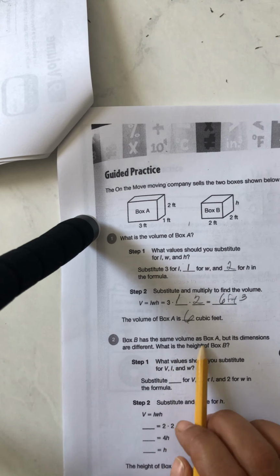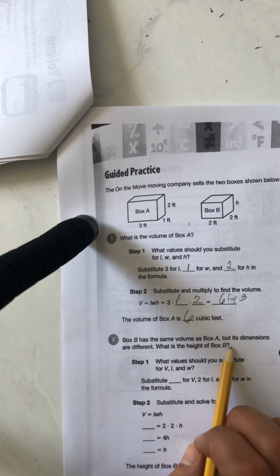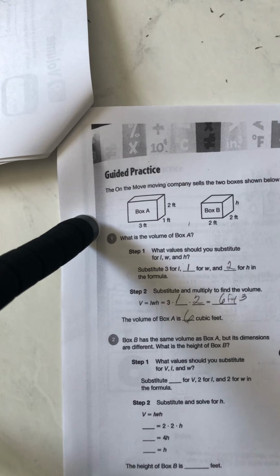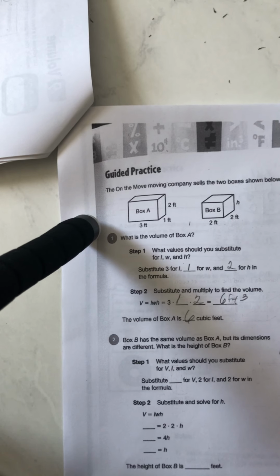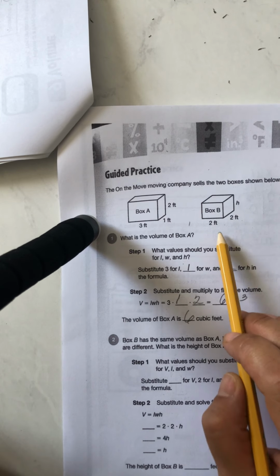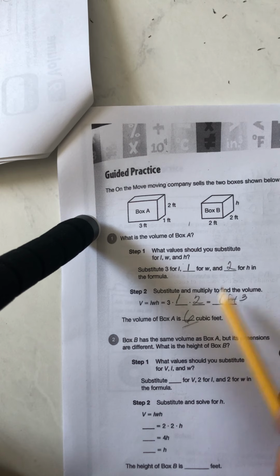Box B is the same volume as box A, but the dimensions are different. What is the height of box B? Ooh, this is the kind of stuff I love to do. However, I kind of already know the answer, because I need to have this be 6, 2, 4, wait, hold on. Yeah.